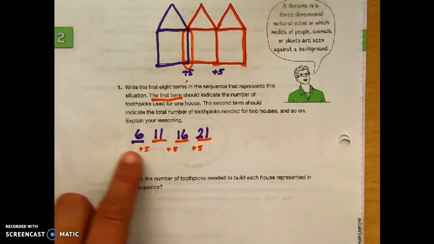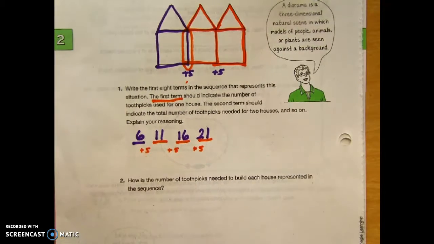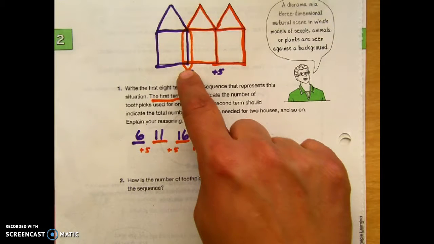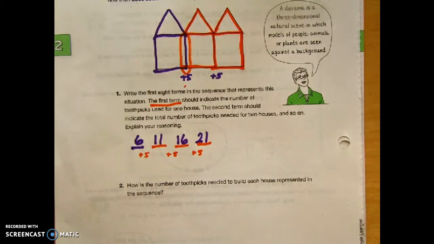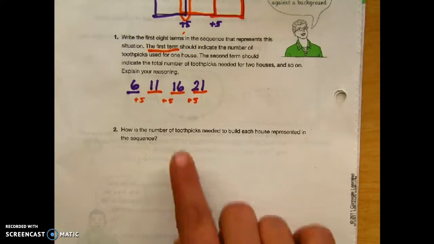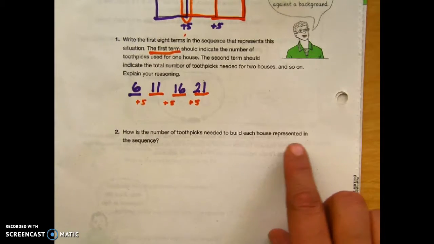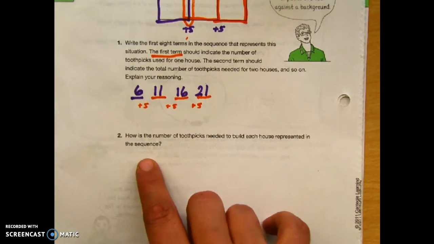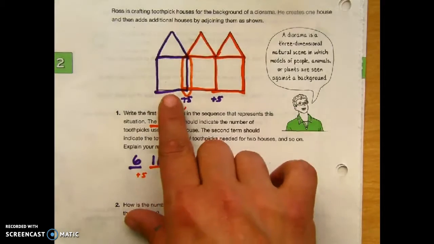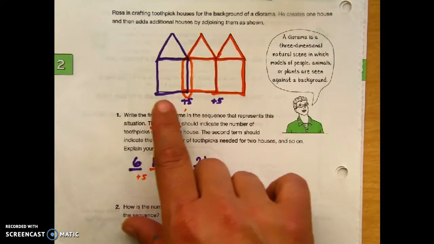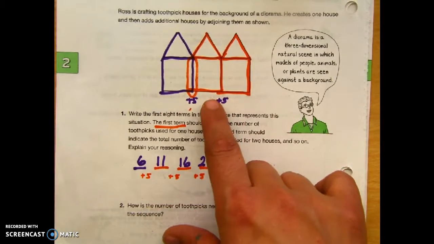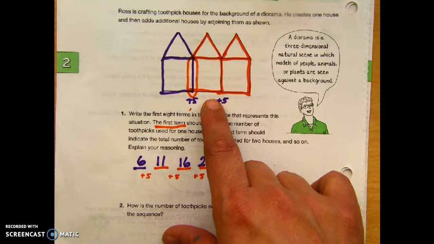Now you've got to explain your reasoning. In a complete sentence, go ahead and explain what is really going on with the pattern. Why are we adding 5 and not 6 if the first one was 6? Okay. Number 2, how is the number of toothpicks needed to build each house represented in the sequence? Well, we talked about how the first house needed more and the second house needs 1 less. Explain why it needs 1 less.